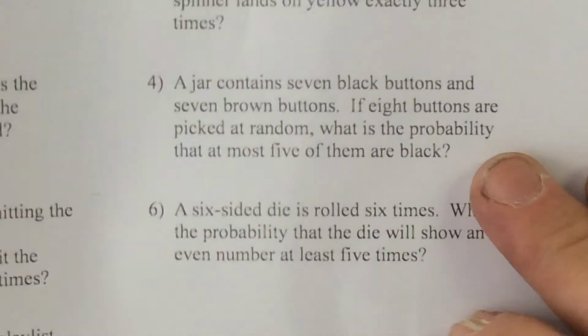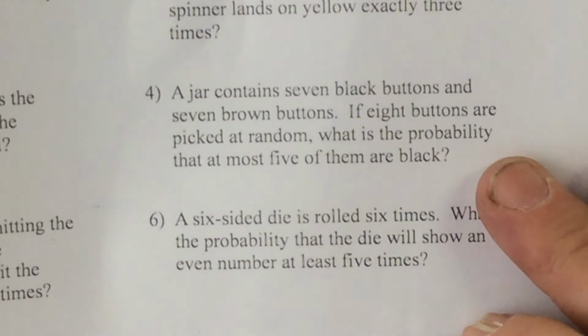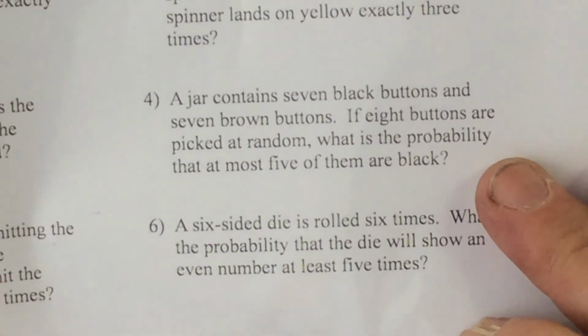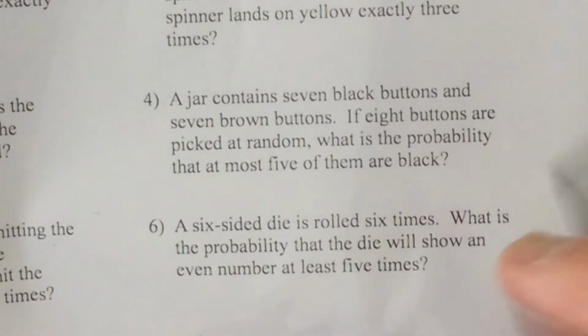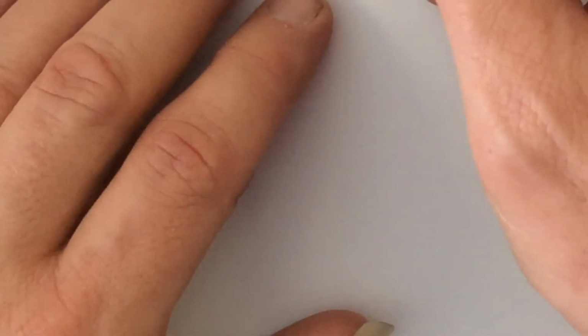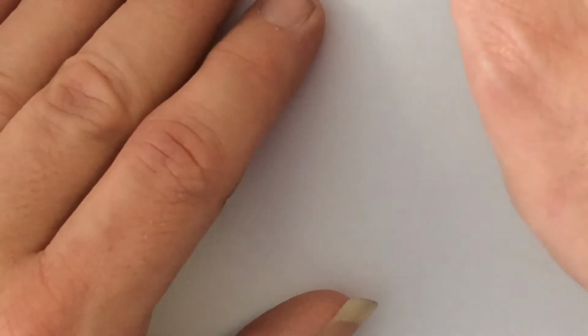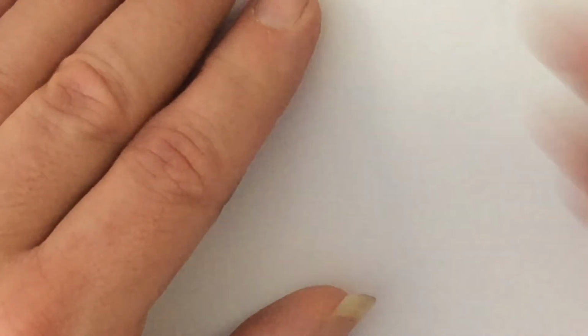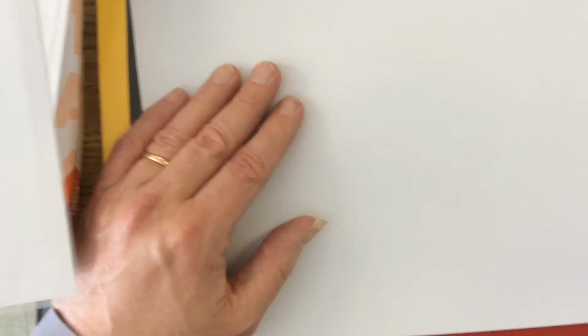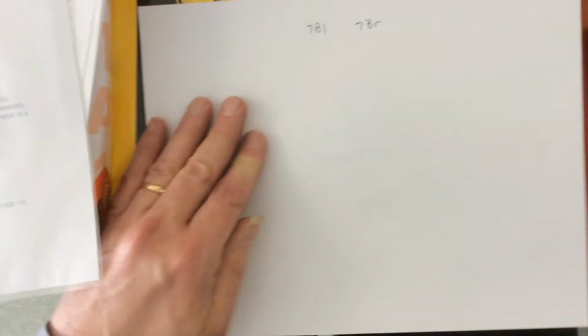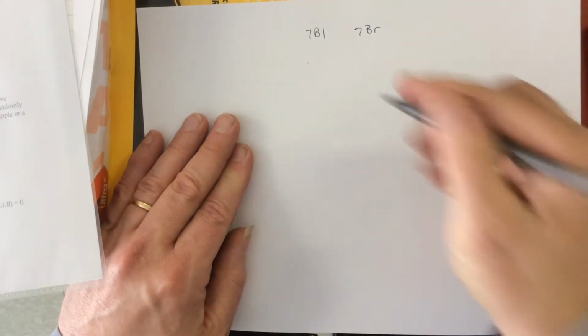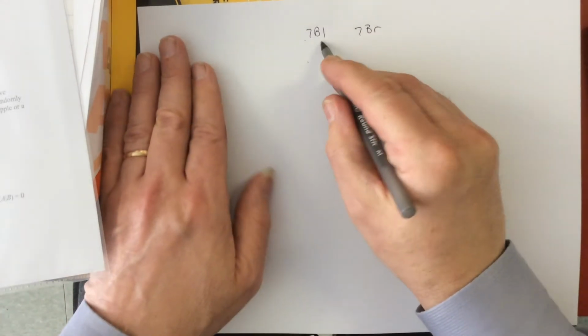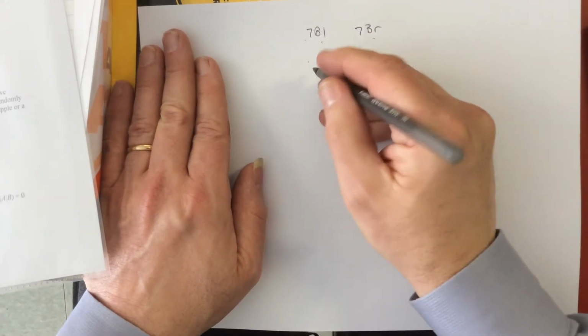And number 4. A jar contains 7 black buttons and 7 brown buttons. Okay. 8 buttons are picked at random. So 7 and 7 is 14. We're going to choose 8 out of the 14, and at most 5 of them are black. Well, you can't have 0 black buttons because we're going to choose 8 of them.